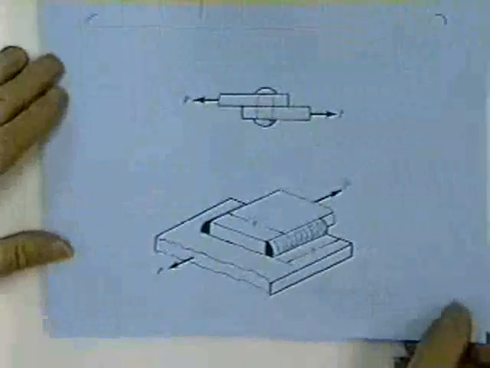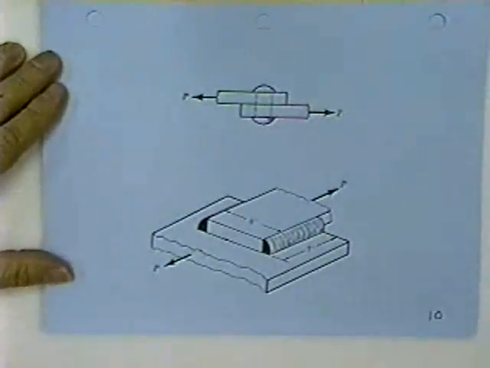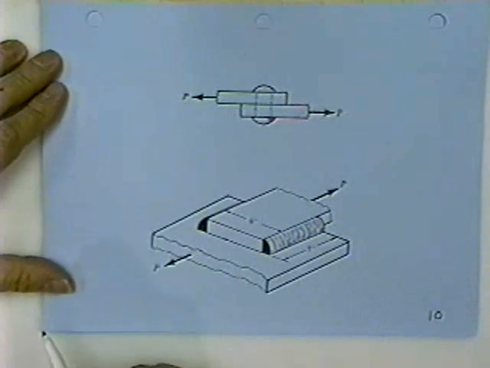Now then, back to some shear on page 10.